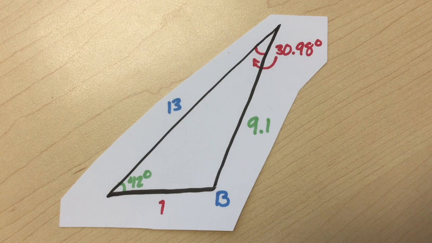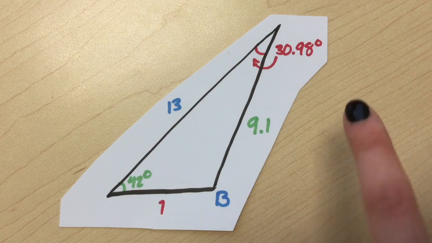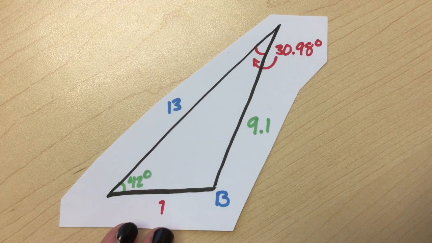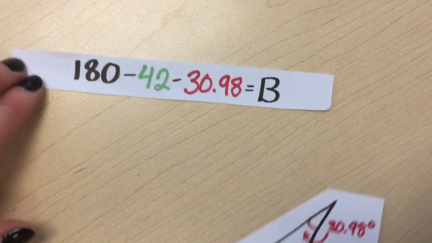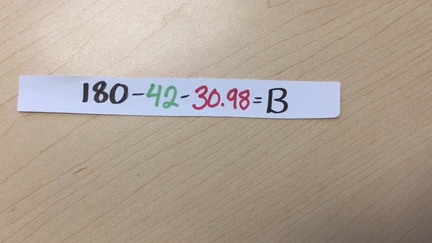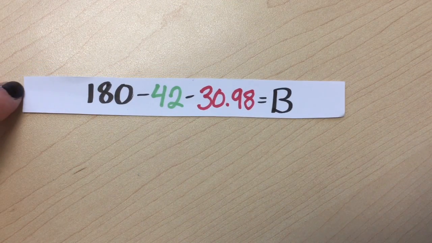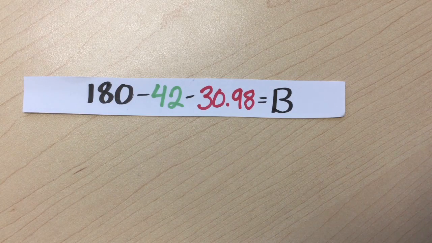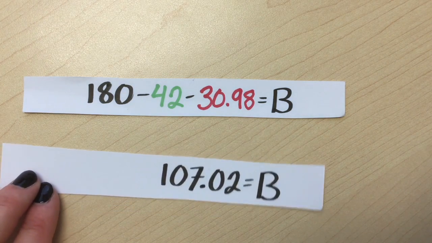We don't need to use the law of sines anymore, because we know that angles in a triangle added all together are equal to 180. So we can use this rule in order to find angle B, the last angle, as we again know both angle C and angle A. In order to find angle B, we just simply subtract the other two known angles from 180. And so it's going to be 180 minus 42 and minus 30.98. And this is going to be our angle B. And so we do simple math and we get angle B.